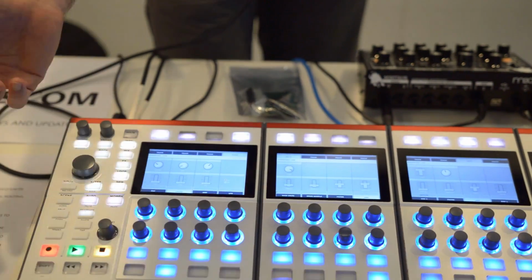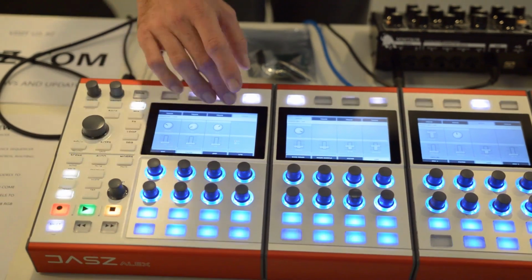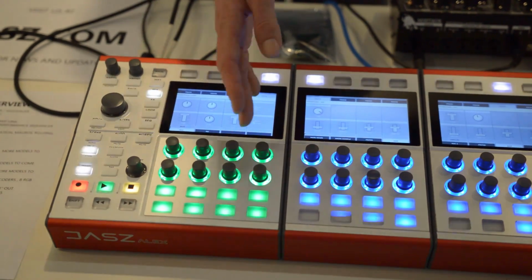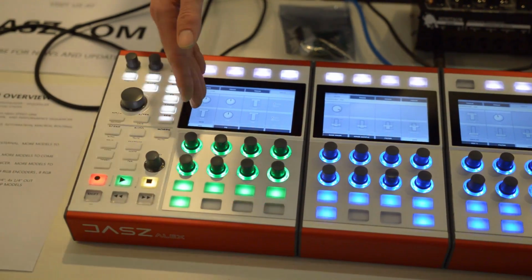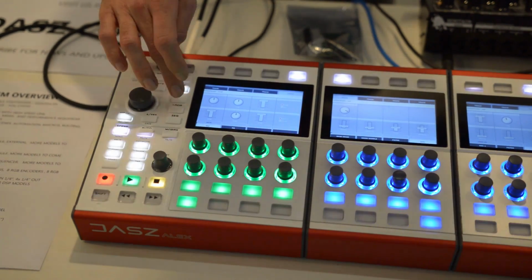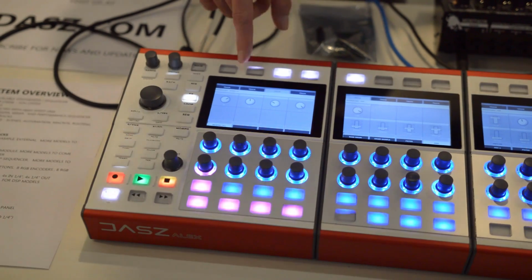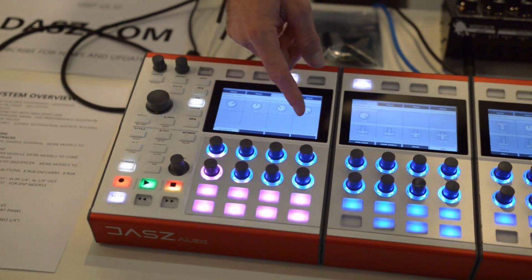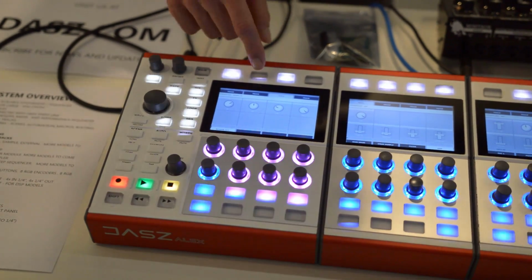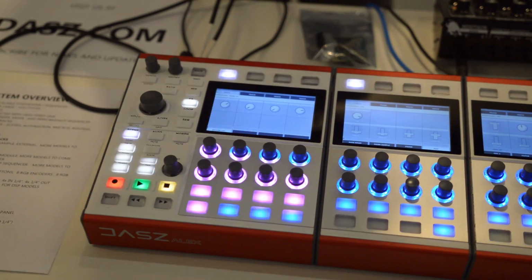So each of these tracks contains a mixer, which is basically the volume and panning for that particular track. Effects, which in this case there is no effects on this track, but another effect is available on track 3, which is reverb. It's just a very basic reverb right now.